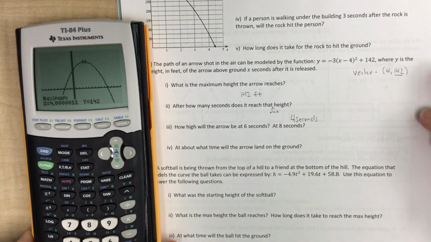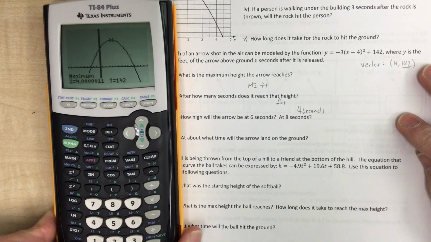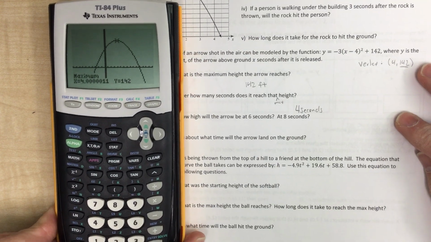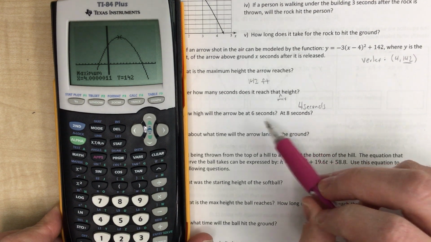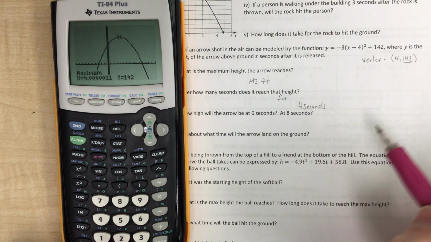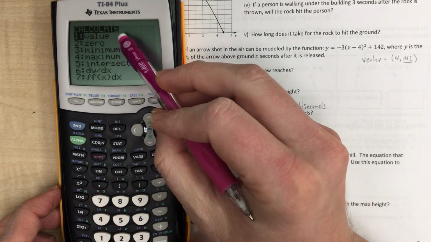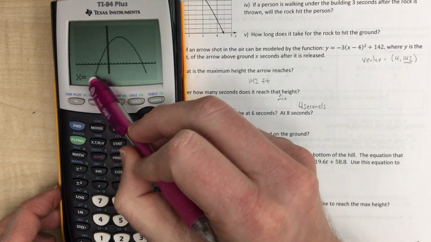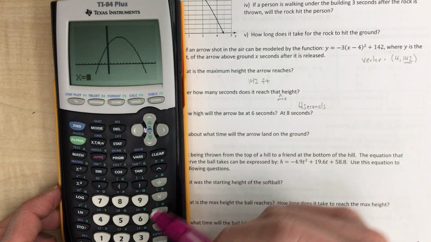Number 3, how high will the arrow be after 6 seconds and at 8 seconds? So again, if we're trying to find a specific point, it's not one of our key features, we'll go to second trace and we'll do value. This is where you plug in what x is, and for this one, x is time, so we'll do 6.